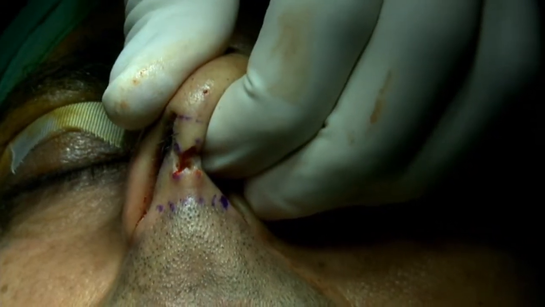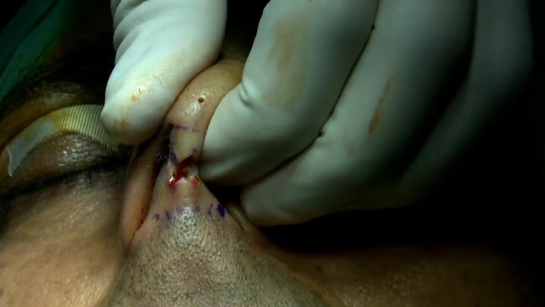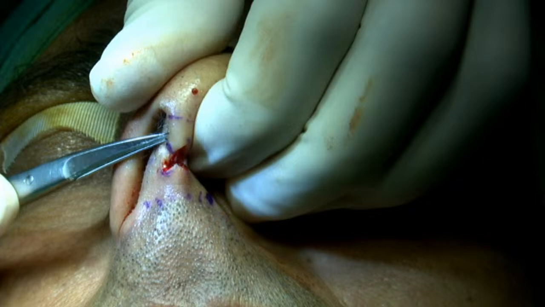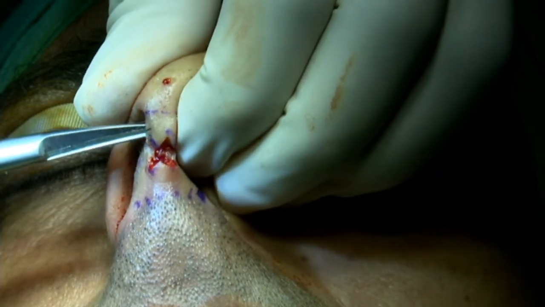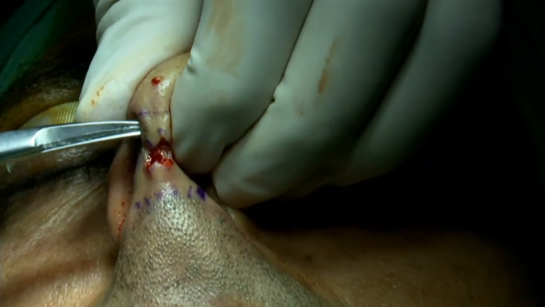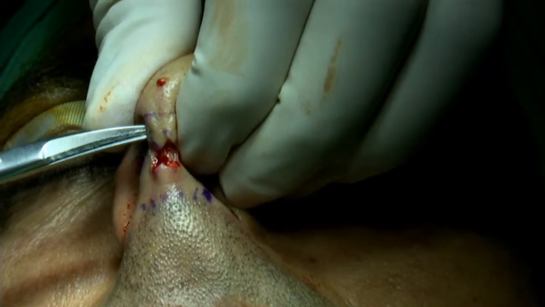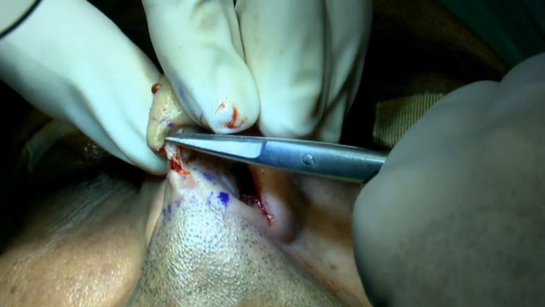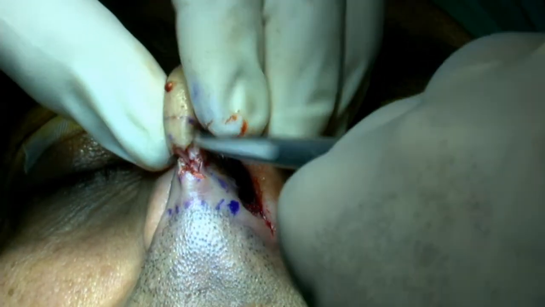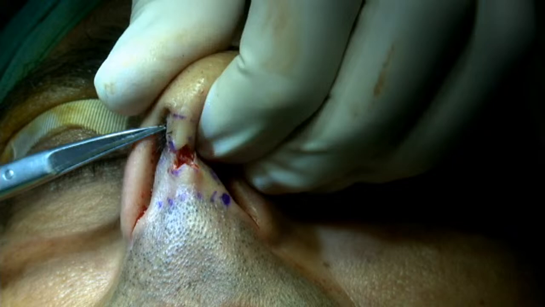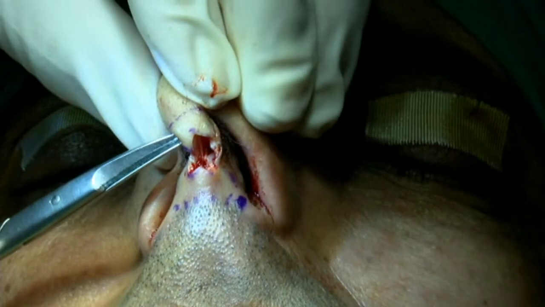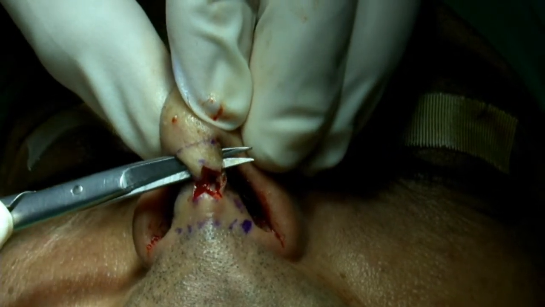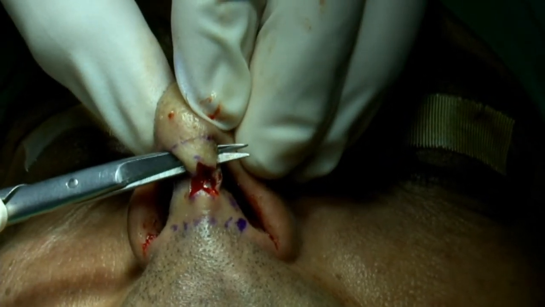Now you need a sharp scissor like this, and then we pass from this side like this to the contralateral side. But if you feel resistance, then you go from the other side. Then you ask your assistant whether you are right or wrong. If you push it forcefully, then you create a false passage.